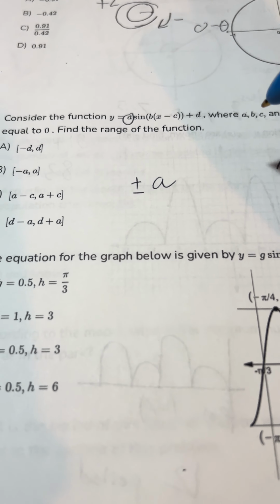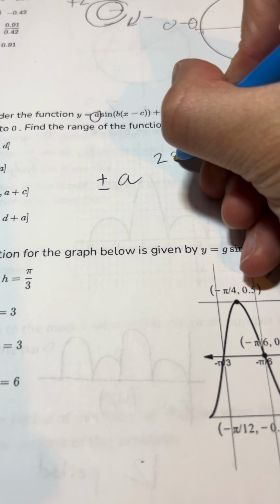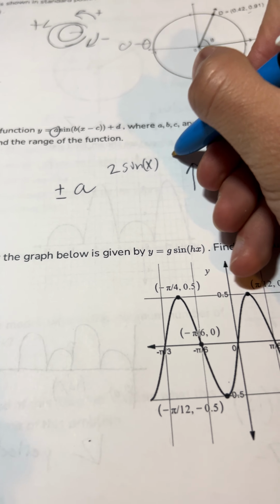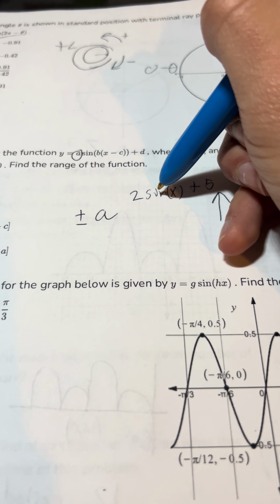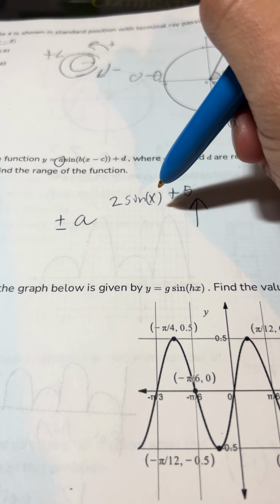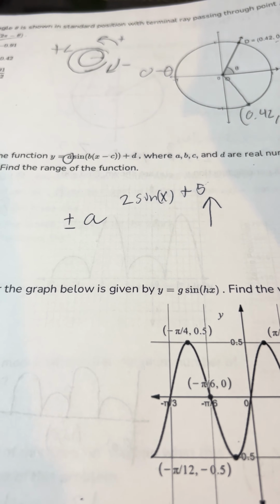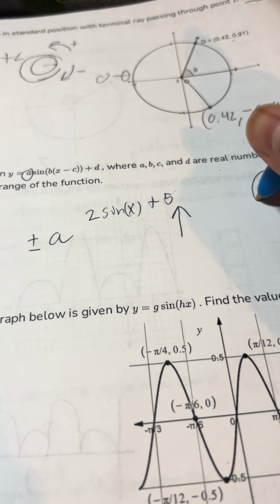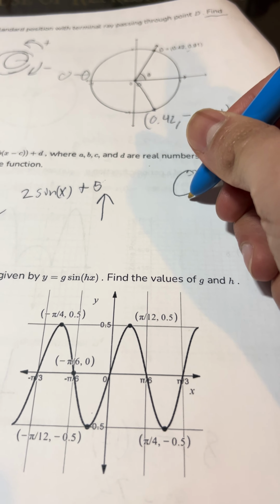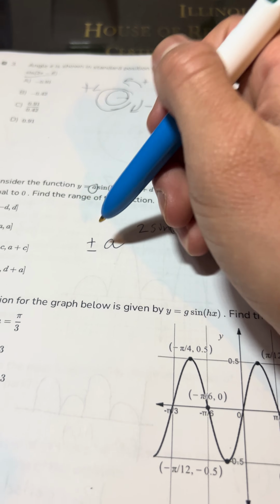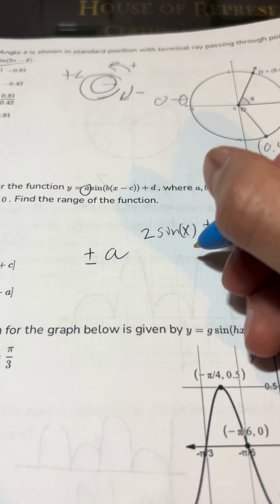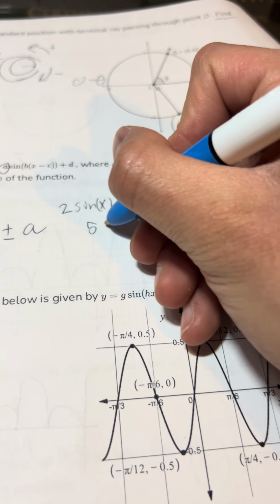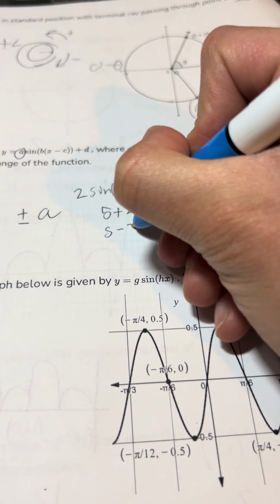So if A, for example, is 2, we have 2 sine of x plus 5. Well, the highest and lowest sine can be is either -1 or +1. So if we draw our circle, it can only be up here or down here. And that's just +1, -1, which will make this +2 or -2, or plus or minus 2. And then bringing in our 5, we'll have 5 either +2 or 5 -2.